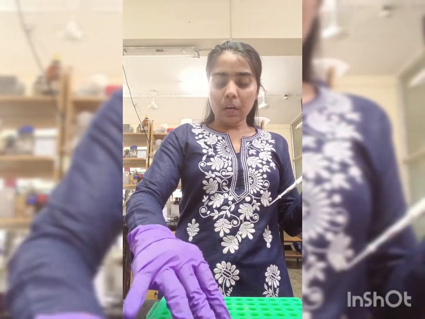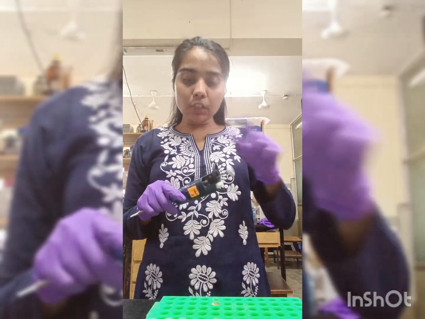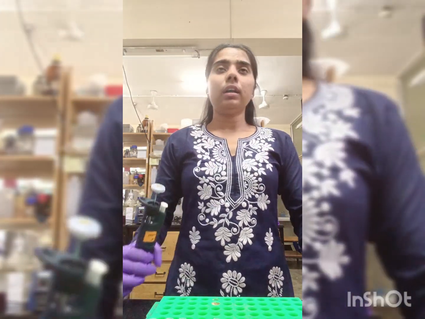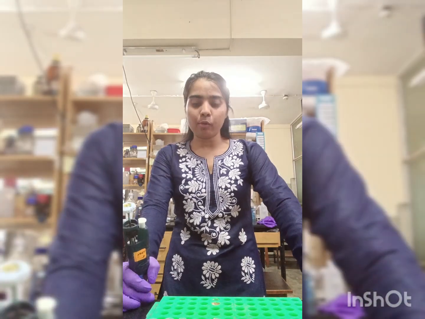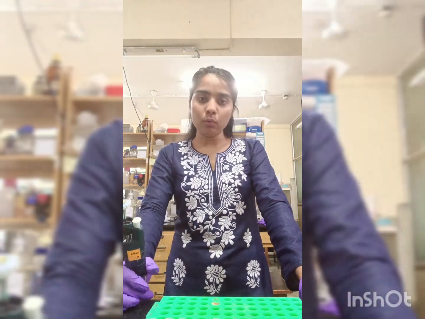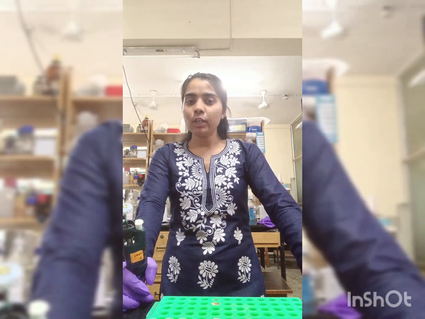Done. Now I will add 2 microliter of my protein in each of the test vials. I have the concentrated protein, and I have already added 18 microliter of the molecule, so when I add my concentrated protein, it will dilute. That is the logic.